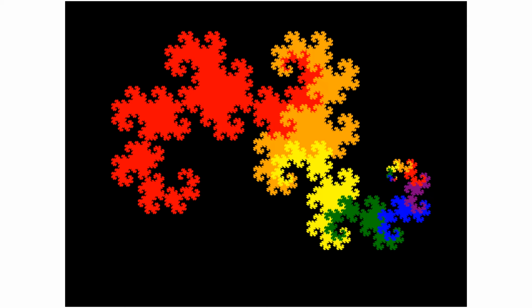This video was made for a friend, but other people might find it informative, so I'm leaving it public on YouTube. This video will cover recursive functions and how to use them to make the dragon curve fractal, which is pictured here.